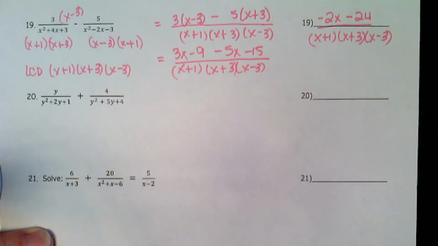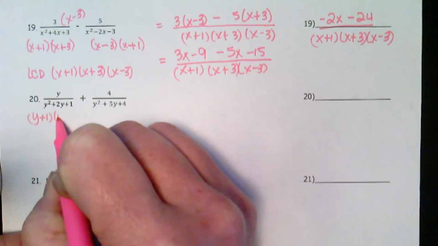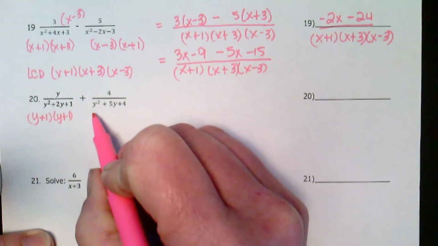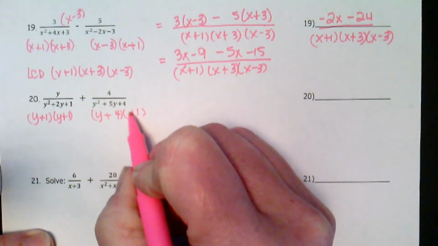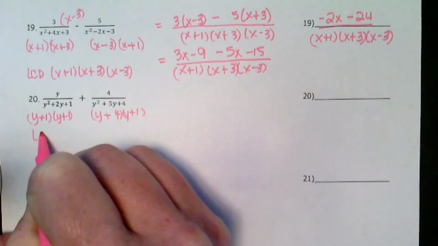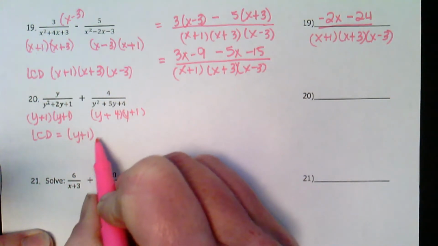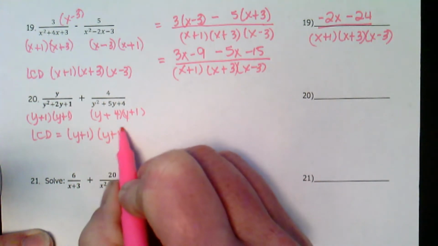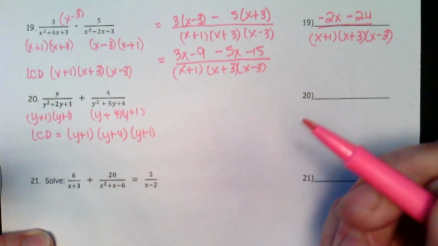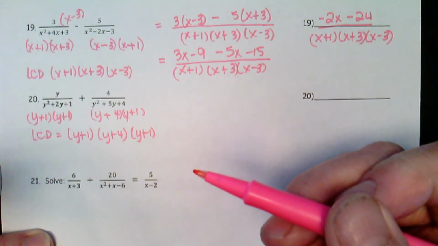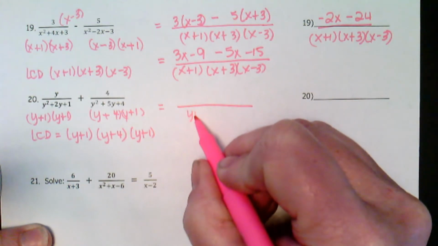Alright, number 20, let's find our LCD. So this is our first term factored, and that's our second term factored. So our LCD is y plus 1, y plus 4, and y plus 1. So since he has 2, we need 2. Alright, so this is our new top. Our new bottom looks like this.